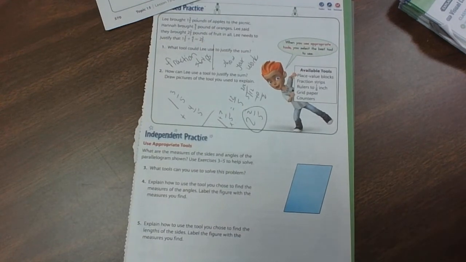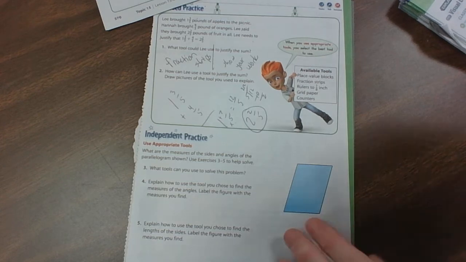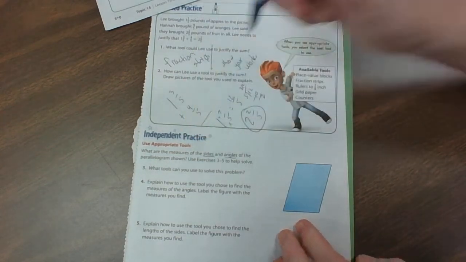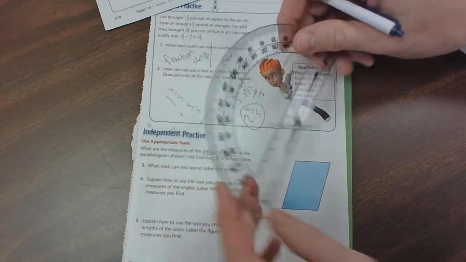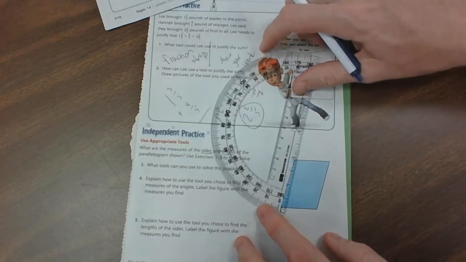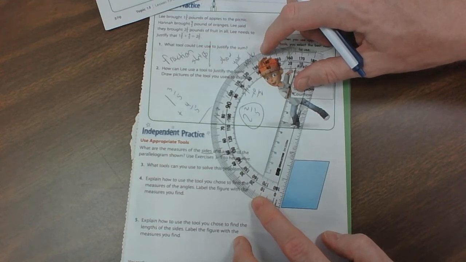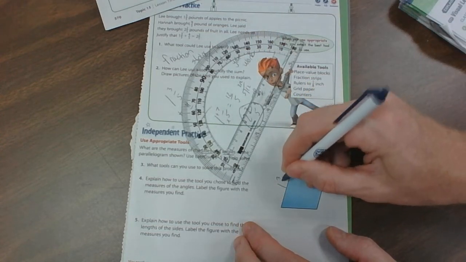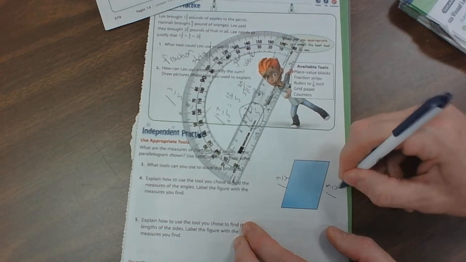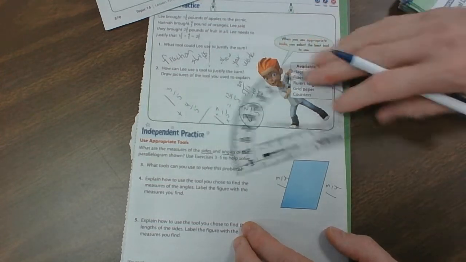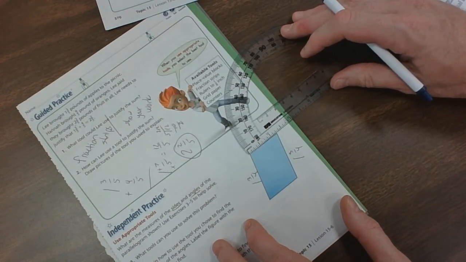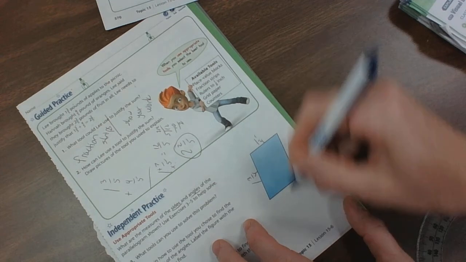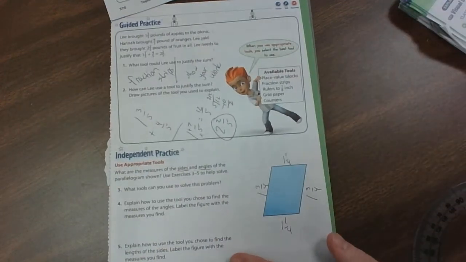Down at the bottom, what are the measures of the sides and angles of the parallelogram? As soon as we see measure the sides and the angles, that's where our ruler comes into play. If you have your ruler, it's right here at the end of your protractor. We're going to measure this. I see 1 3/4 here, so that's 1 3/4. Measure the top. Let me measure it a little better. I see 1 1/4, 1 1/4, 1 1/4. So we're going to use our ruler for that.